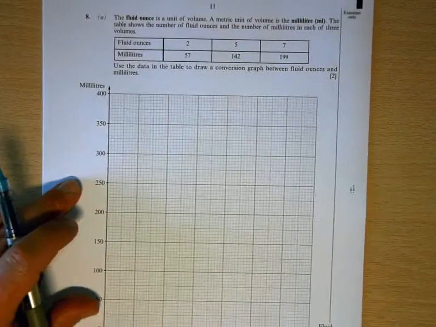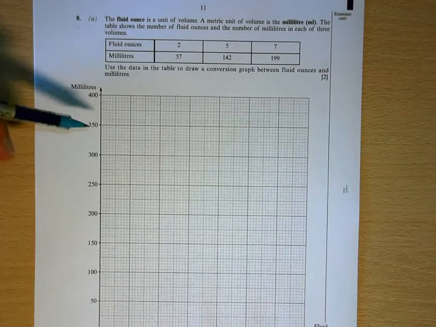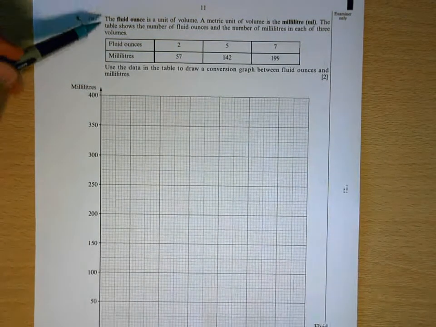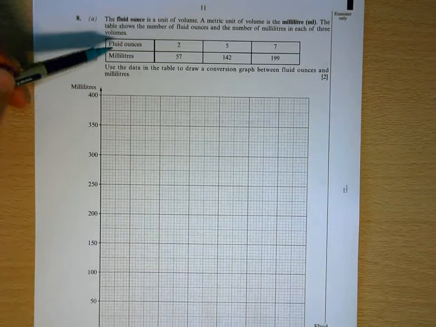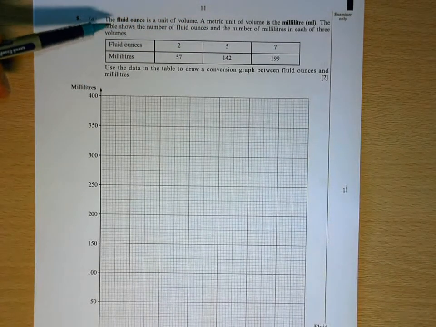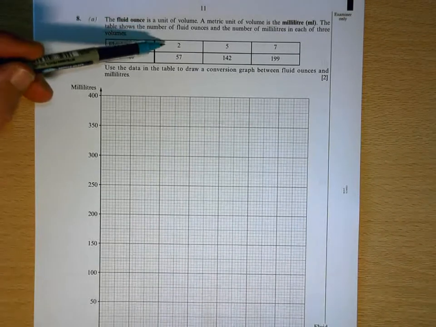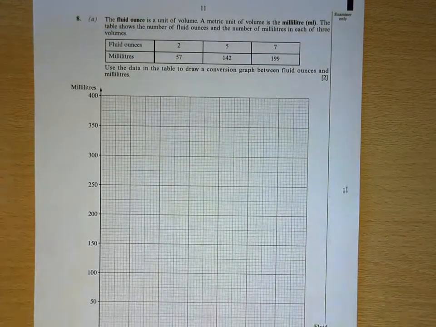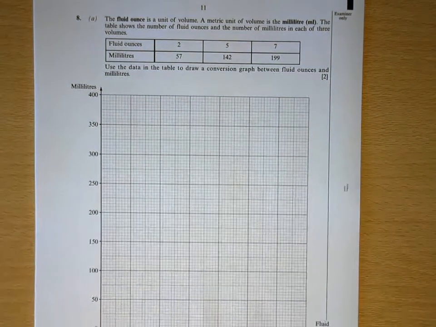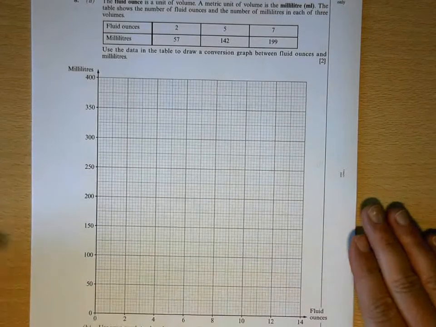Okay, question 8. This is a conversion graph. These don't come up very often. The fluid ounce is a unit of volume. A metric unit of volume is the milliliter. The table shows the number of fluid ounces and the number of milliliters in each of 3 volumes. So 2 fluid ounces is the same as 57 milliliters, and so on. Use the data in the table to draw a conversion graph between fluid ounces and milliliters.